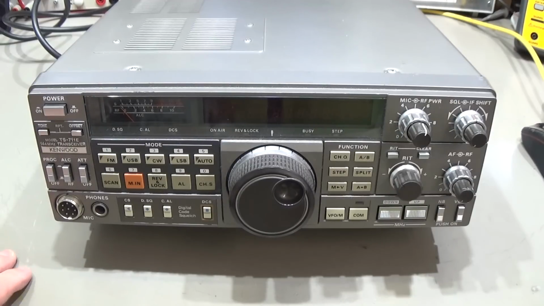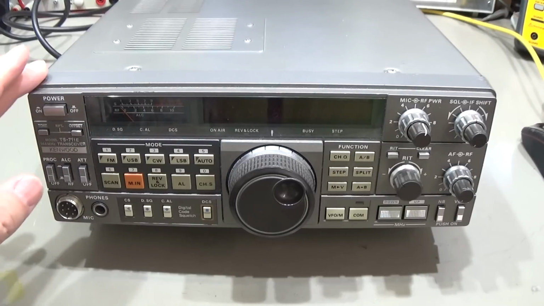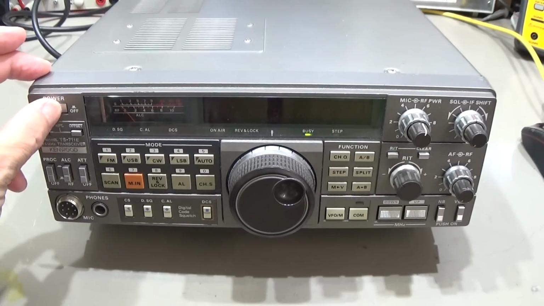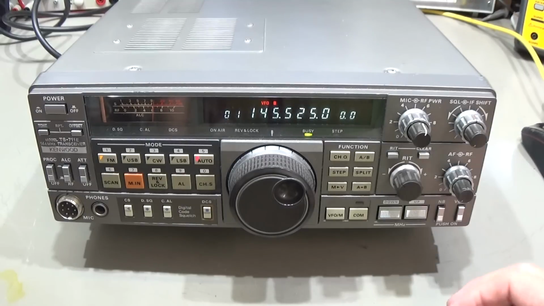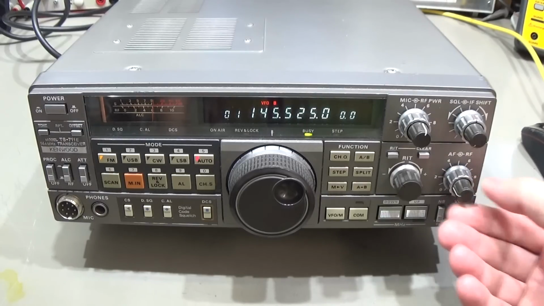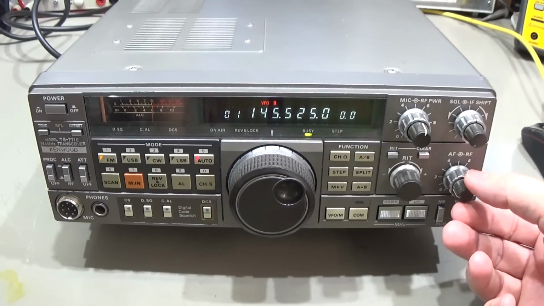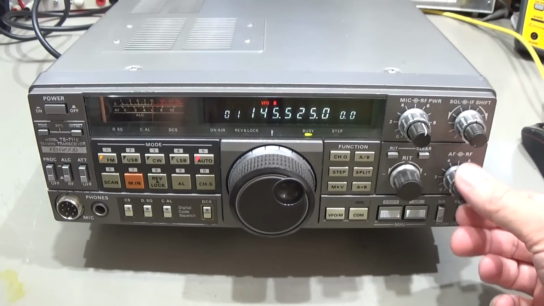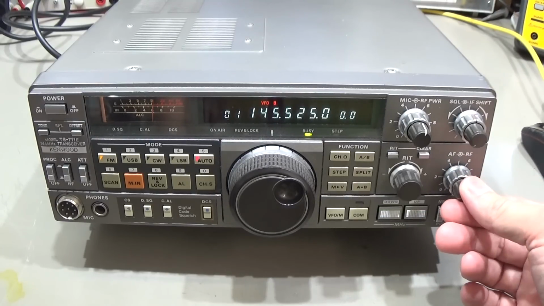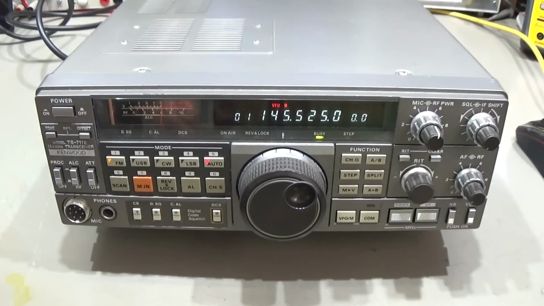So I've already checked here my radio communication monitor, and so we already can say, besides the fact that the potentiometer here is dirty, the receive is pretty nice without any problem. Okay, but receive was not the problem, but transmit.